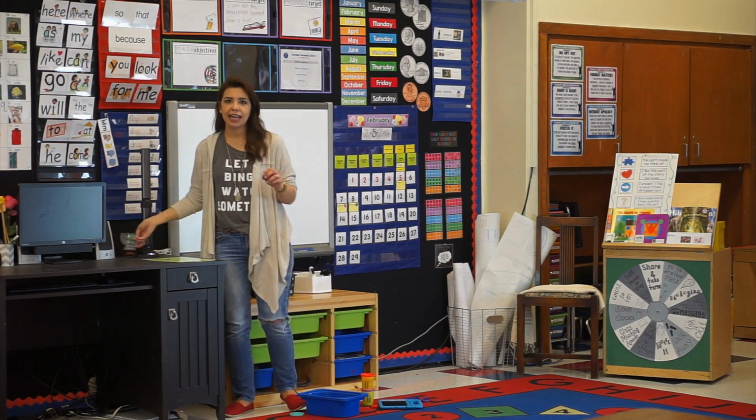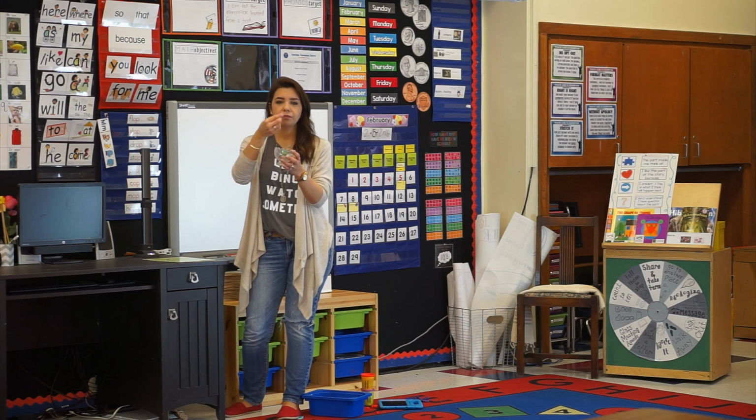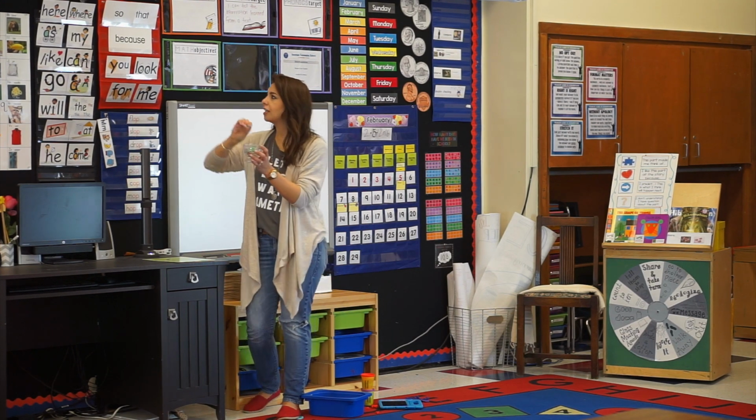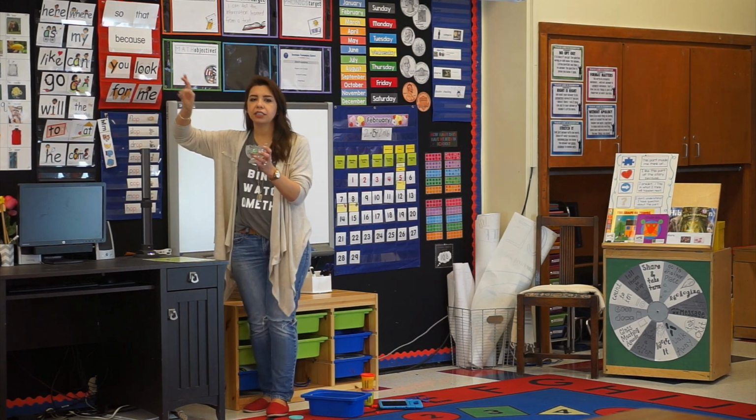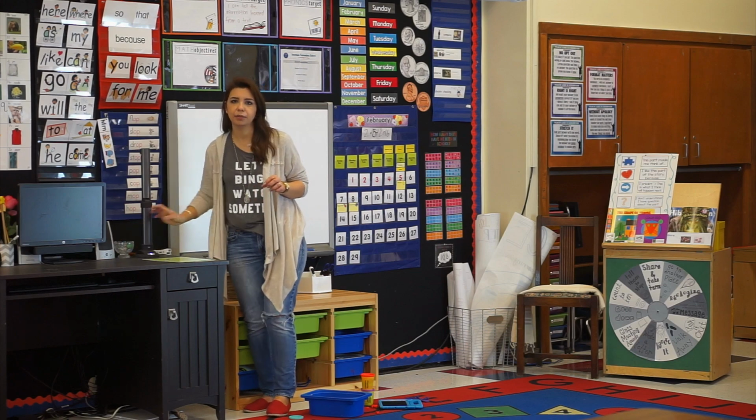I also, on my desk, keep a little, and I got this from IKEA, but it just keeps little push pins, so that if ever I need to post anything up here, whether it's an anchor chart or anything, I have those quickly and easily accessible.